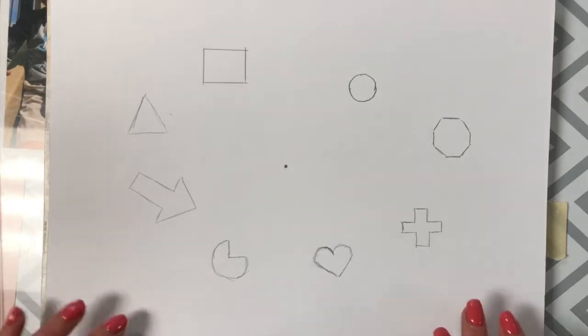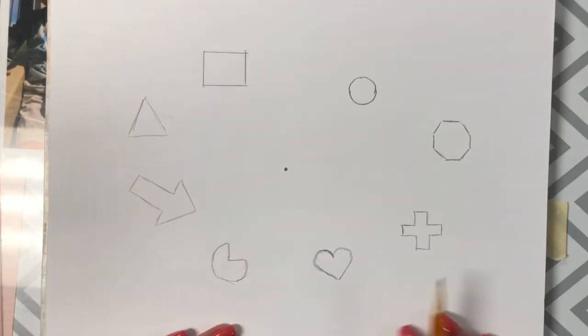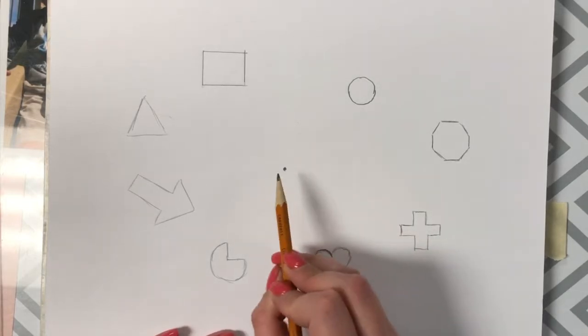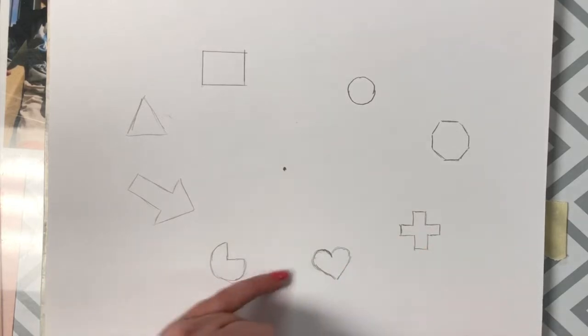Okay, so I've now drawn a whole bunch of shapes on my page. Now it's time to make them 3D. So I want you this time to imagine that the vanishing point is a light. If the vanishing point is a light, you need to determine which parts of each of the shapes the light is going to shine on.